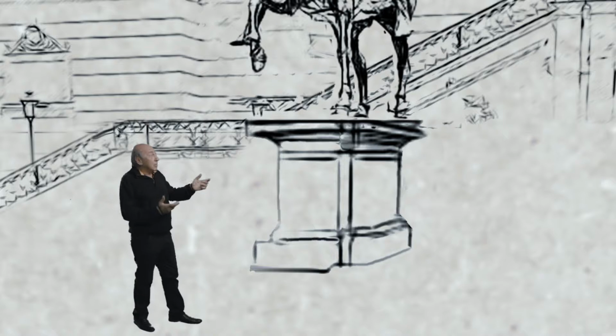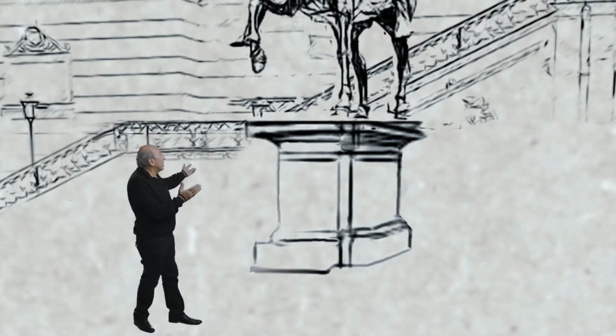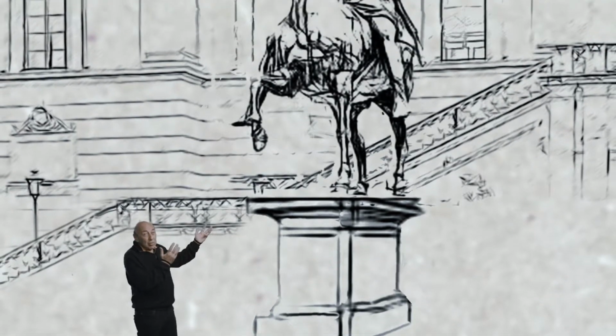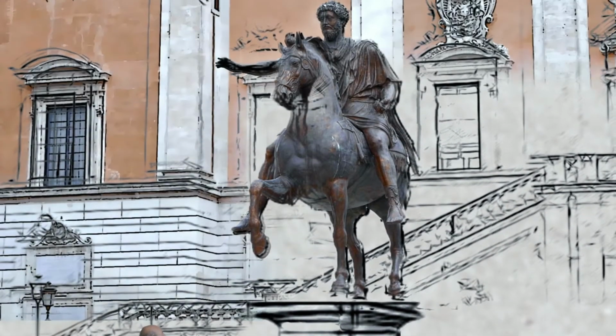And the glorious statue of Marcus Aurelius is the mediator between people and the buildings, as well as being the best horse statue in the world, in my opinion.